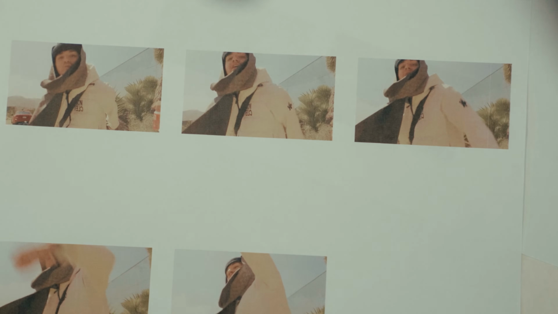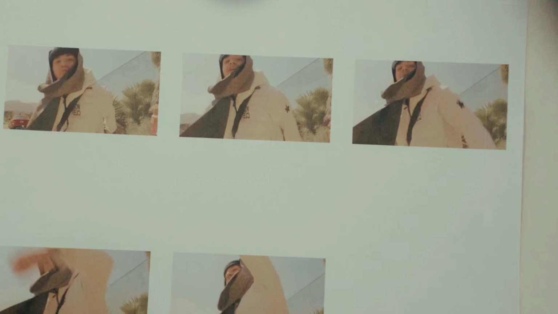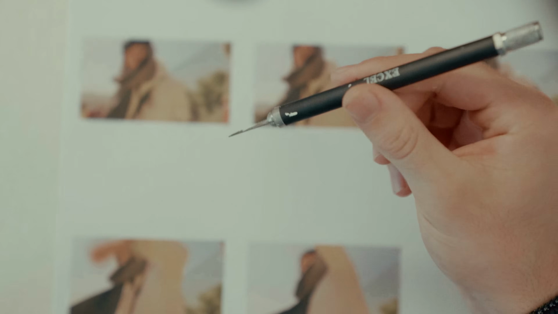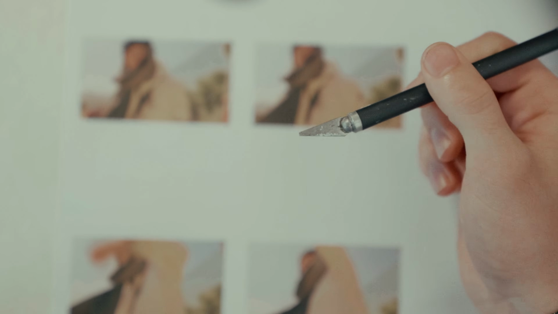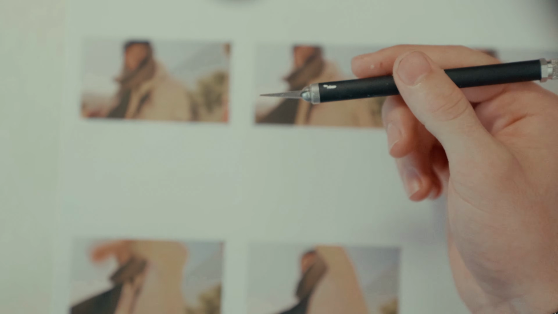So what we're going to do right now is get our bottom layer and put that aside right now. And so we're going to work on this top layer here. And so what I have here is an X-Acto knife. You don't need this, but it is definitely very helpful.